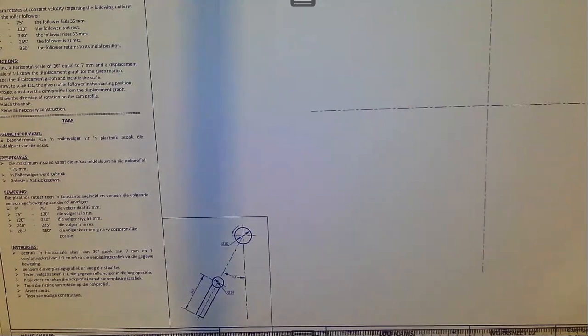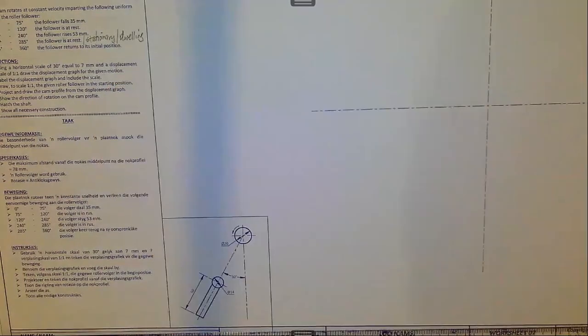From 240 to 285 degrees, the follower is at rest, which means it's stationary. It is neither rising nor falling. From 285 to 360 degrees, the follower returns to its initial position.